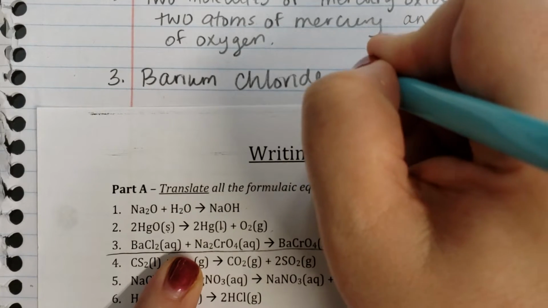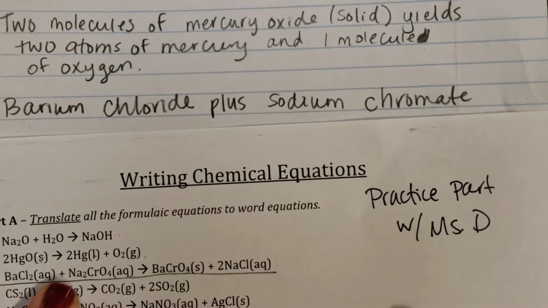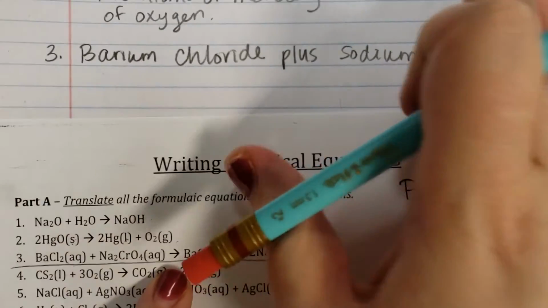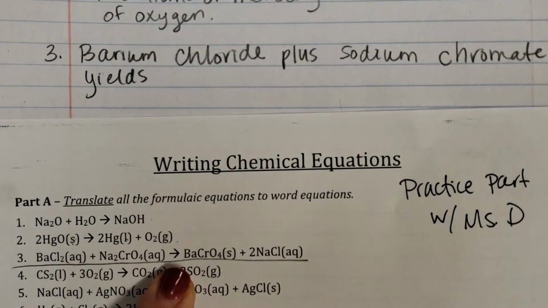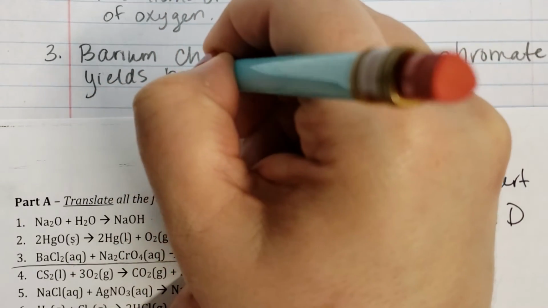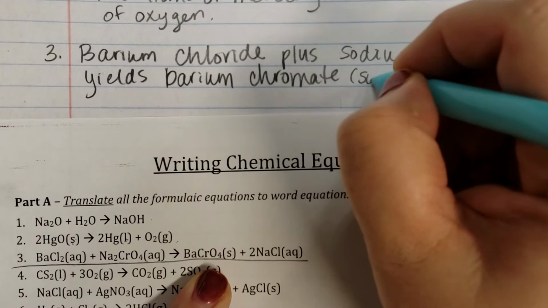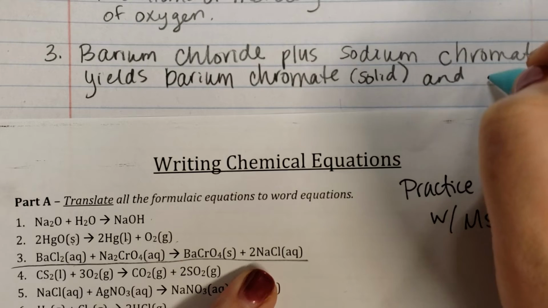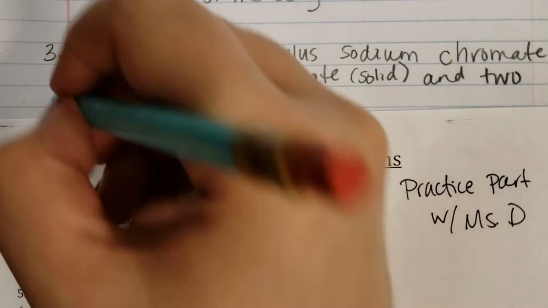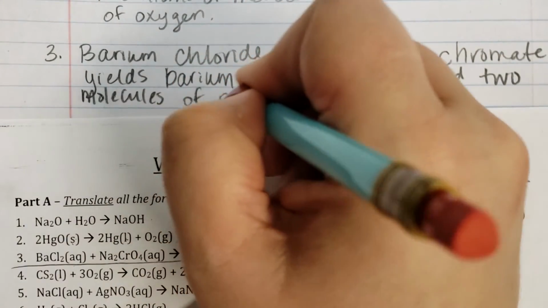Yeah, sodium chromate. Yields BaCrO4, which is barium chromate, and 2 molecules of NaCl, and we hopefully all know that NaCl is salt, but 2 molecules of sodium chloride.